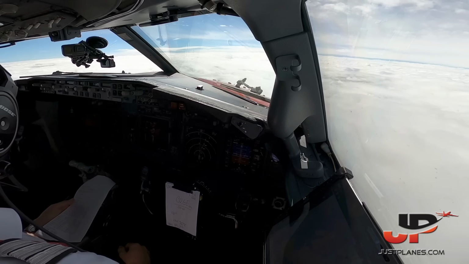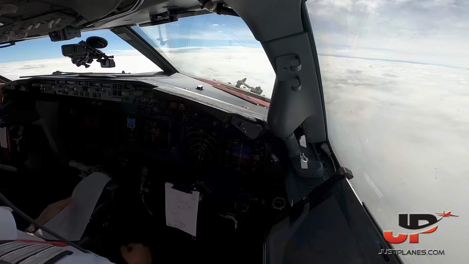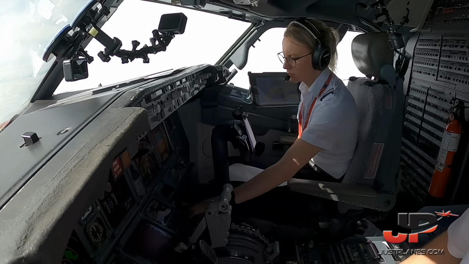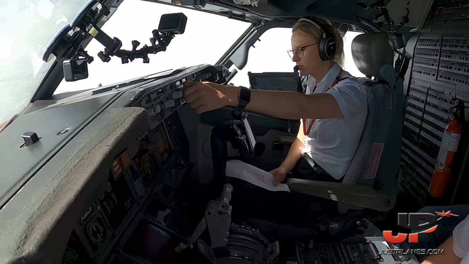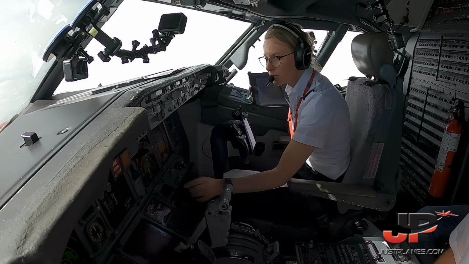Sweden, good morning, Nordic 82 Golf Echo, flight level 208, climbing 310 inbound Oxford and requesting 350 for now. God middag, Nordic 82 Golf Echo, Sweden, radar contact. Climb and maintain flight level 350. Climb flight level 350, Nordic 82 Golf Echo.